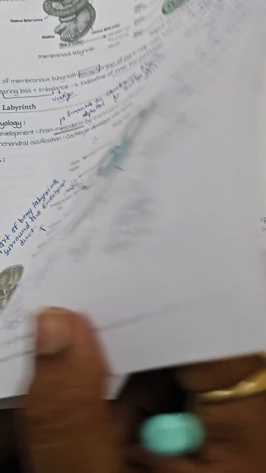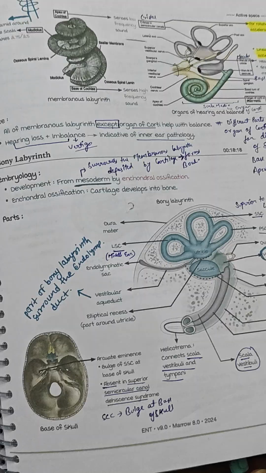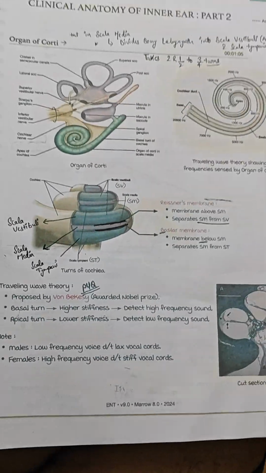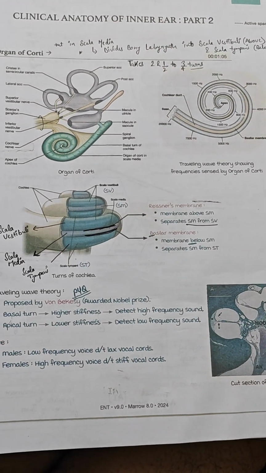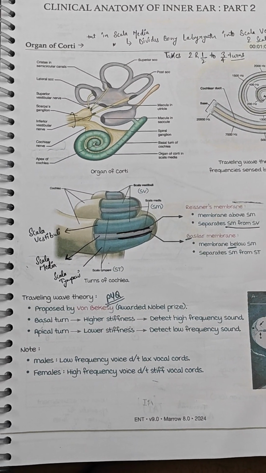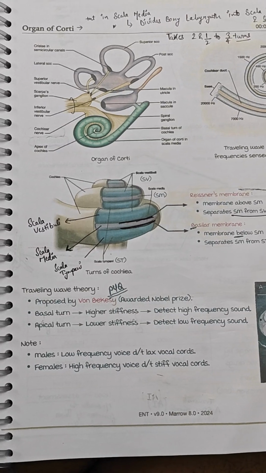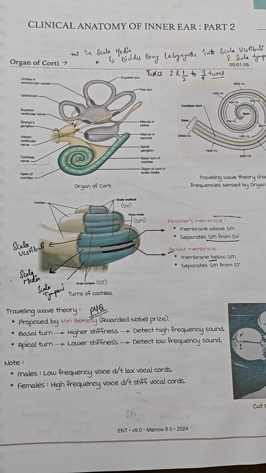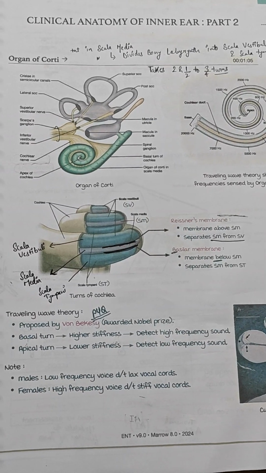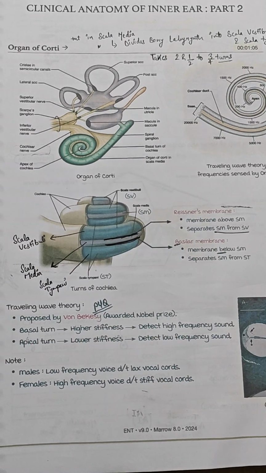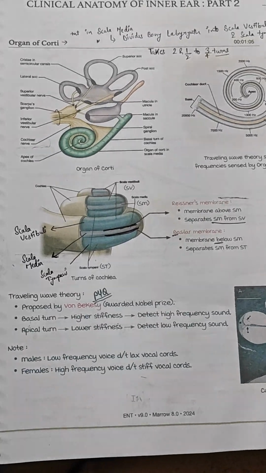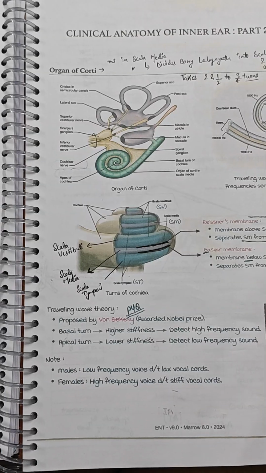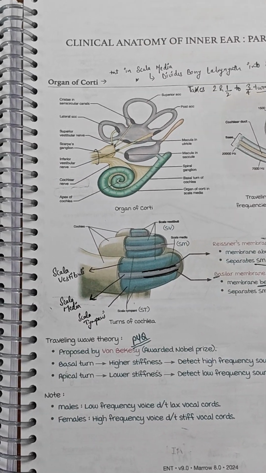So now we can see the diagram of the organ of Corti here. As we can see in the diagram, the organ of Corti is present in the scala media part, which divides the bony labyrinth into the scala vestibuli and the scala tympani. And as we discussed, it takes 2.5 to 2 and 3/4 turns.